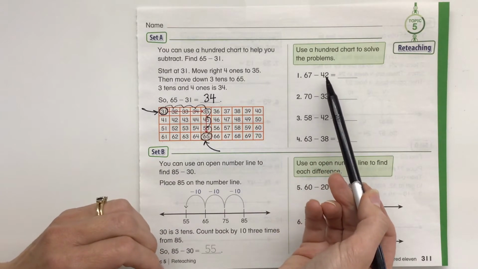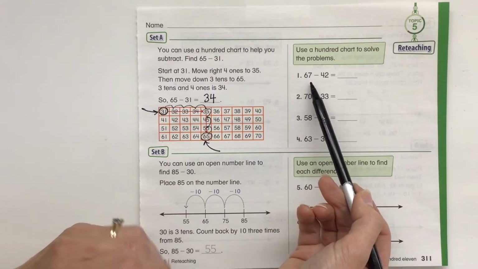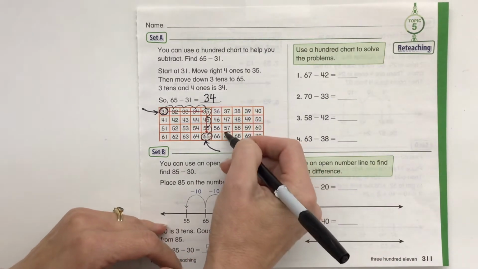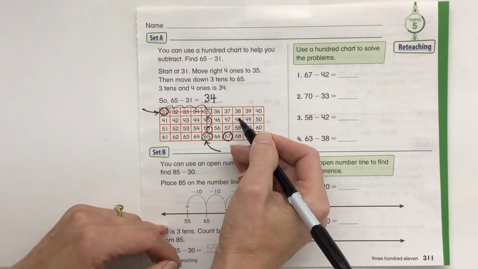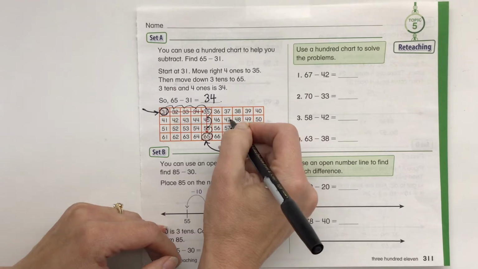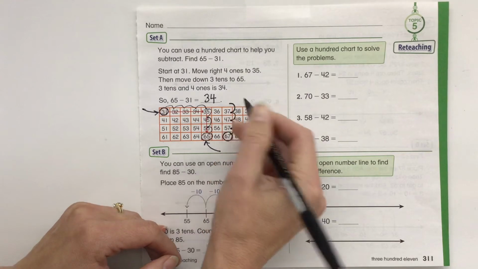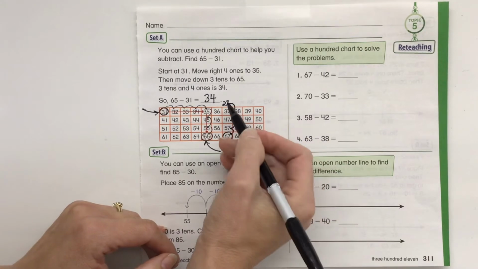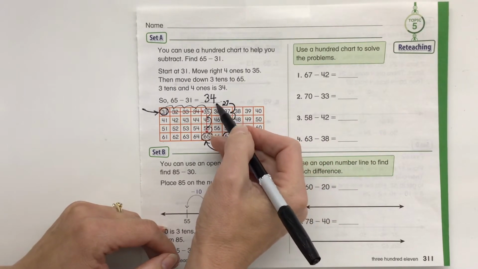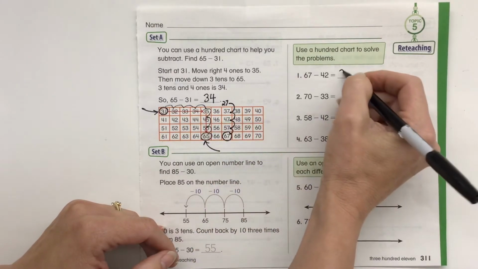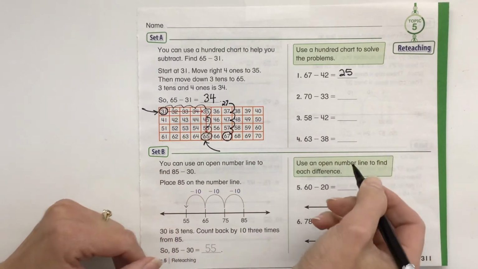Okay? So we can use the 100 chart to solve the following problems. 67 minus 42. I'm actually going to start at the higher number and count backwards. So 67 minus 42. I'm going to go 10, 20, 30, 40, puts me at 27. And then I have to go back 2 more, 26, 25. So I know that my answer is going to be 25.